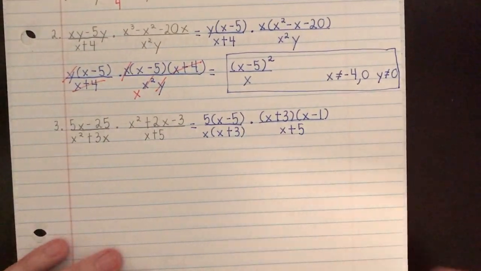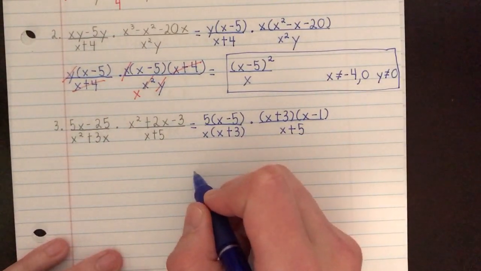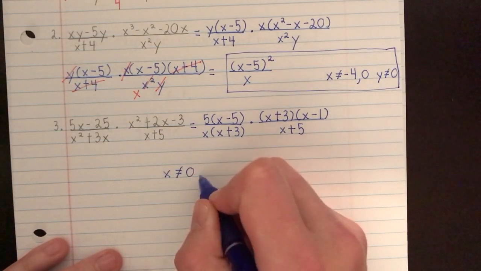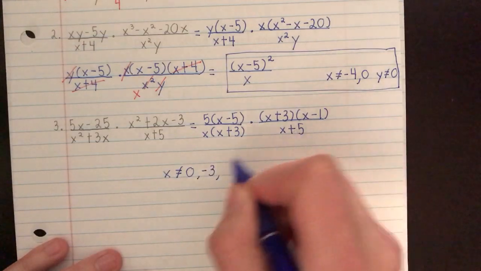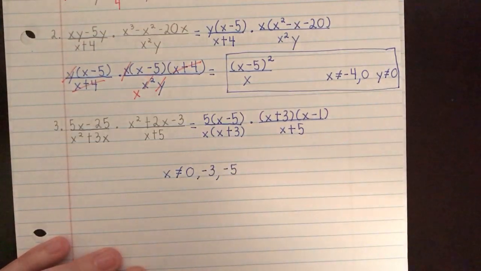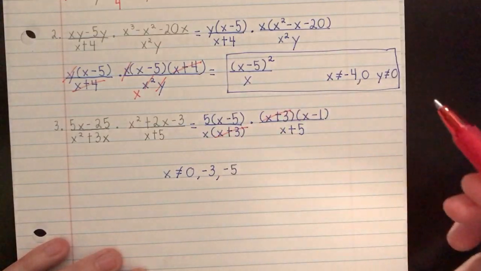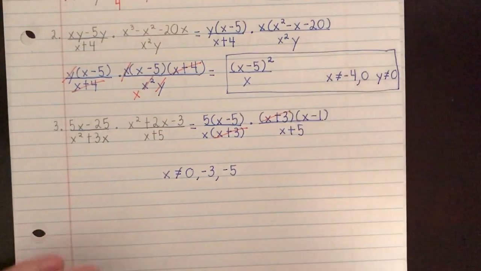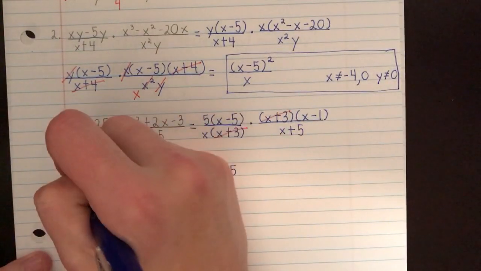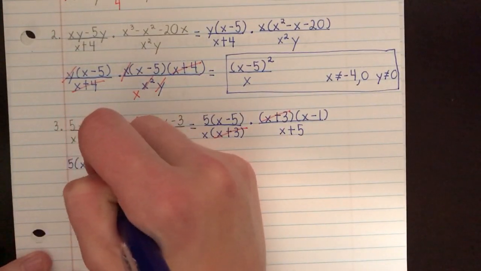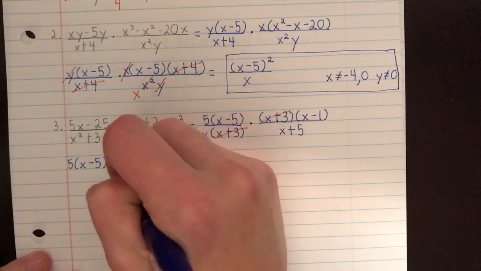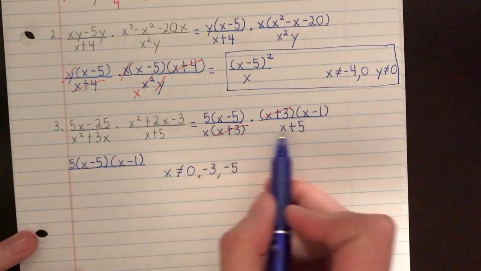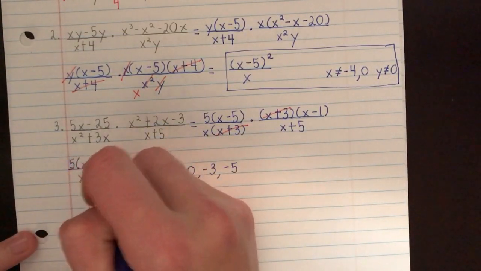Before I get excited again, you want to make sure and give those restrictions. So x cannot equal 0, x cannot equal -3, and x cannot equal -5. So then my x plus 3's cancel, and nothing else cancels because that's a -5 and that's a +5. So that's all I can do with this one. I've got 5, x minus 5, x minus 1 on top. And then on bottom, I've got x times x plus 5.